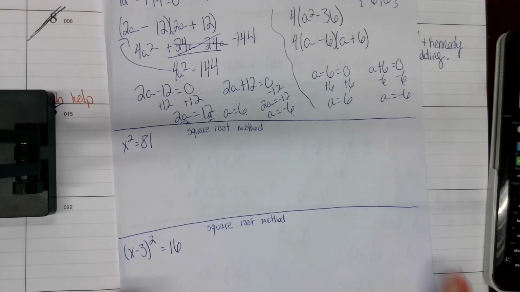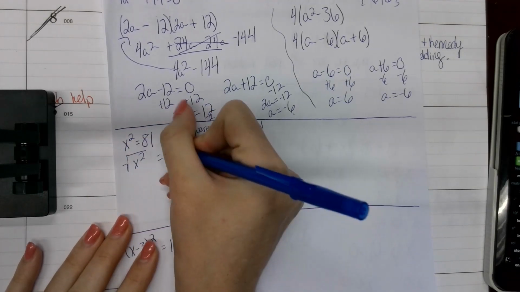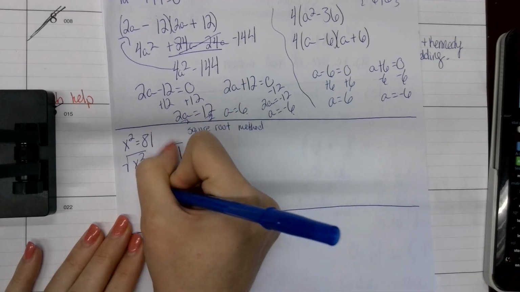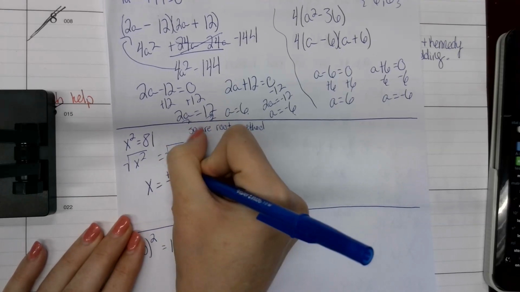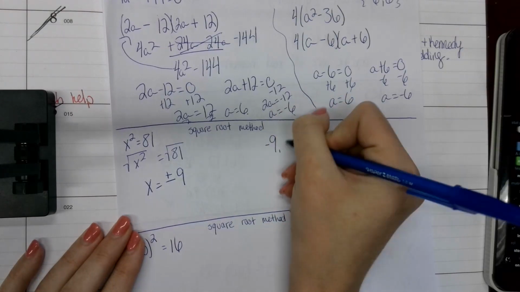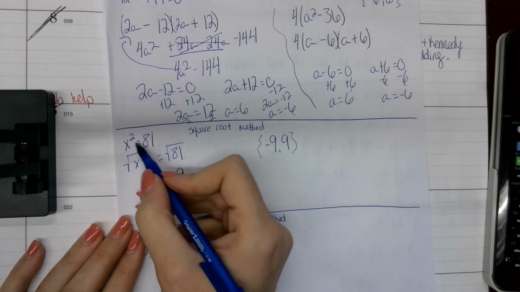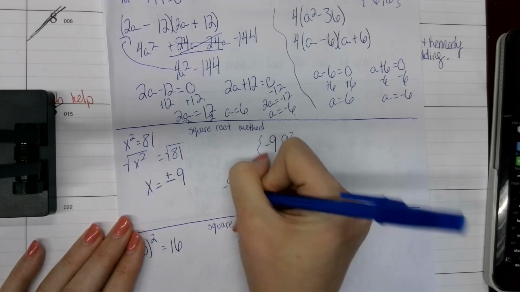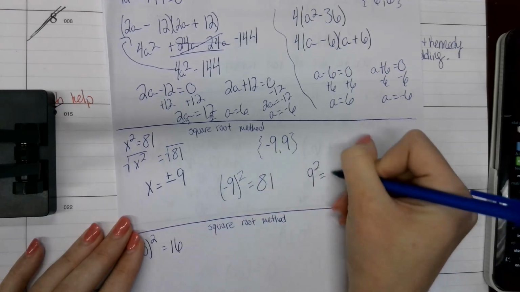This next one is really nice. When they say to use this square root method, it's just we're going to take the square root of both sides. Since x is squared, we take the square root of x squared equals the square root of 81. So I'd have x equals, and here's the thing you have to remember, positive or negative 9. So my answer would be negative 9 and 9. Because negative 9 squared equals 81, the same as 9 squared equals 81.